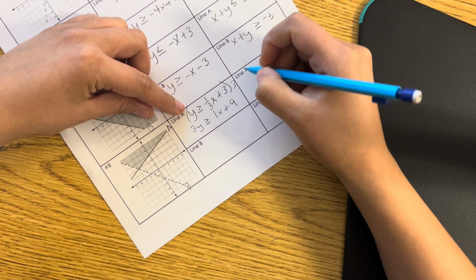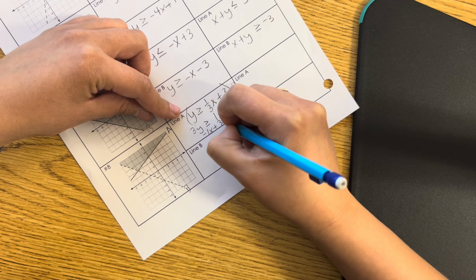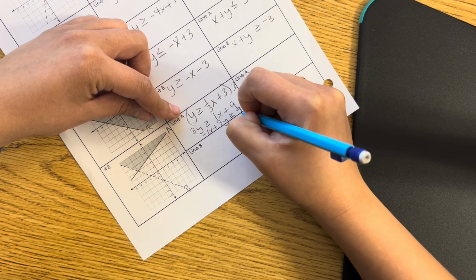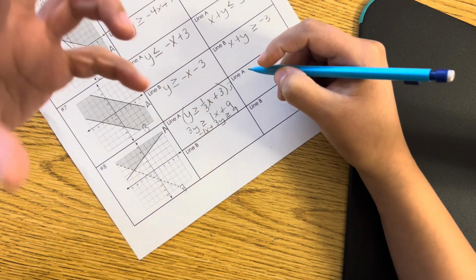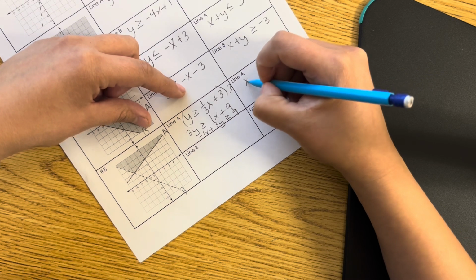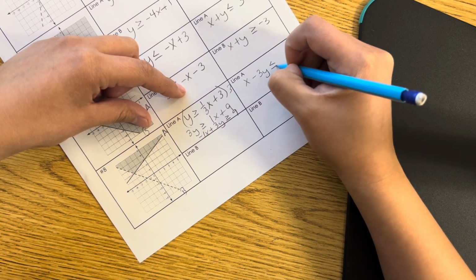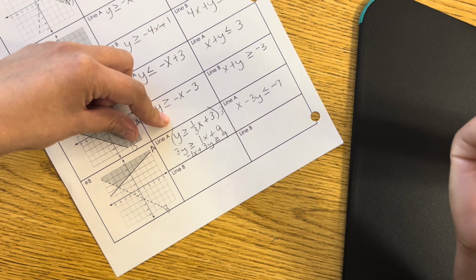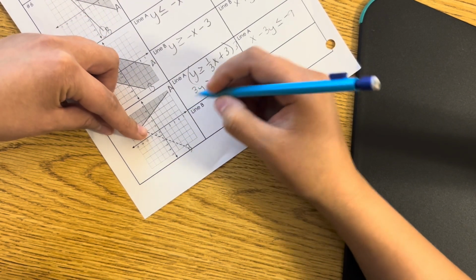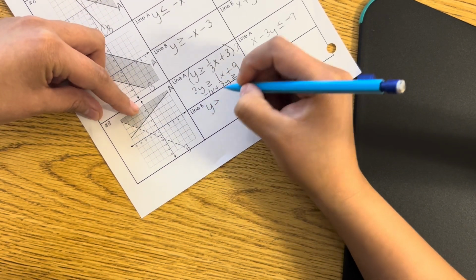I then move the x over by subtracting 1x. But since the x ends up being negative after doing that, I need to change all of the signs, which means multiplying by negative 1. And since I multiplied by negative 1, I would then flip the inequality and change all the signs. Line B, it is a dashed line shaded above, so that's greater than.